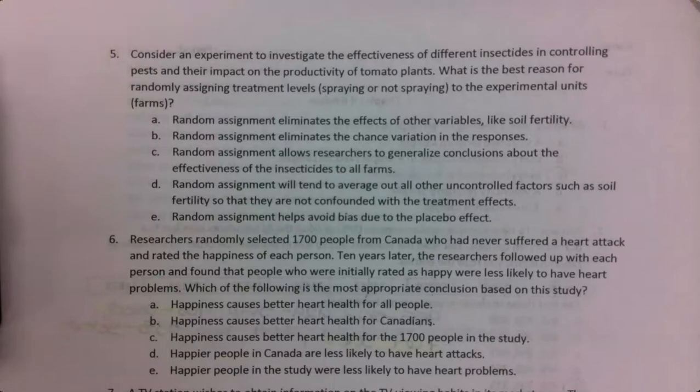A, random assignment eliminates the effects of other variables like soil fertility. B, random assignment eliminates the chance variation in the responses. C, random assignment allows researchers to generalize conclusions about the effectiveness of the insecticides to all farms. D, random assignment will tend to average out all other uncontrolled factors such as soil fertility, so they are not confounded with the treatment effects. E, random assignment helps avoid bias due to the placebo effect.